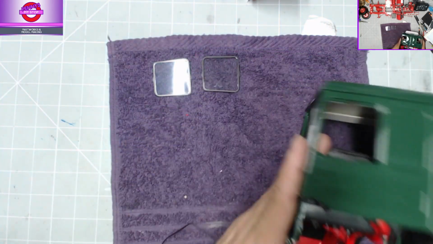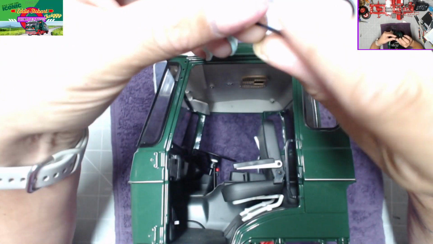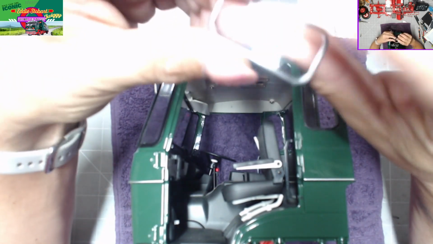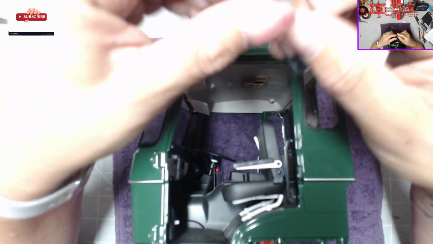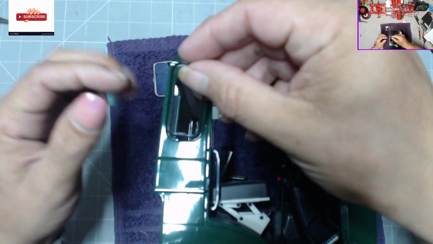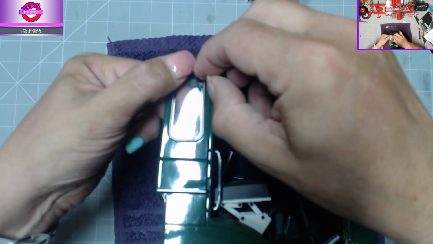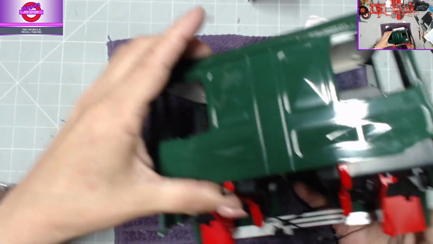Right, I think I've accidentally put that incorrectly. So these windows, they're smooth on one side, and they've got a little texture on one side, and I think it's the textured side that wants to go on the outside and the smooth on the inside. So I certainly made less of a meal of that one, didn't I?